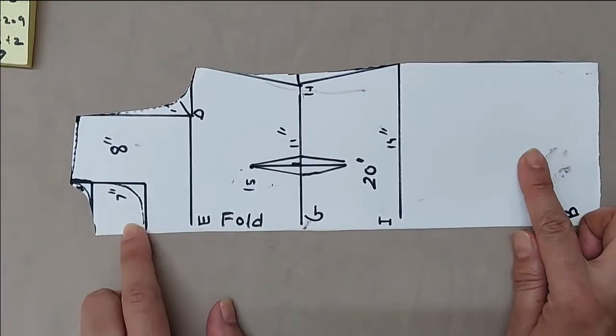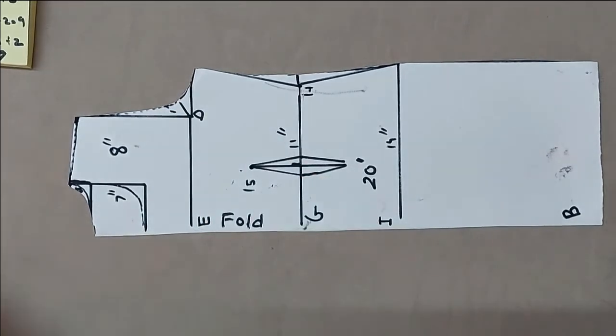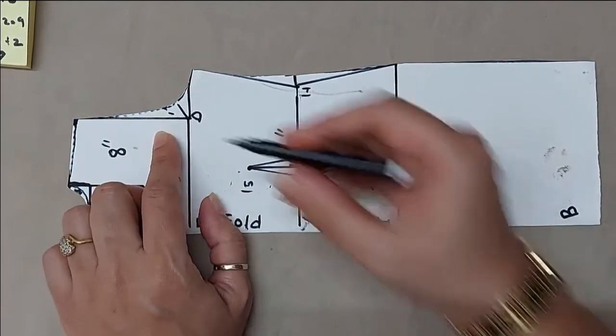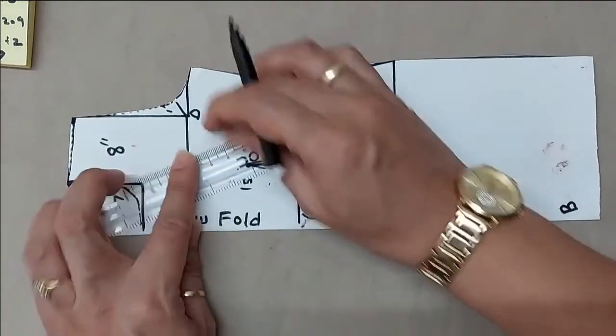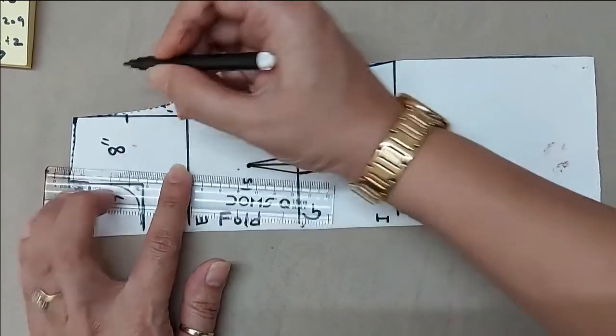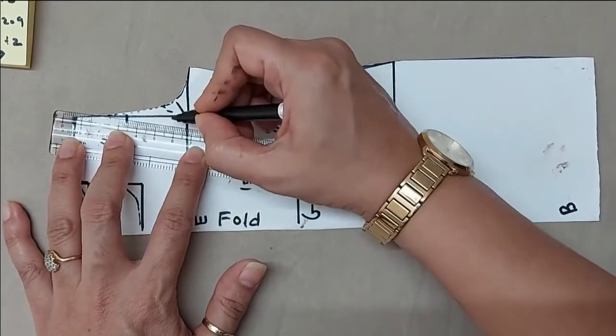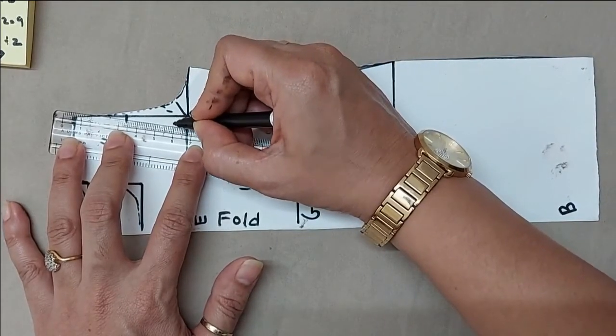Now we will do the front neck and the front armhole. The front armhole will be a little deeper. This measurement is 8, so we will take half of 8, which is 4. We'll take a scale and take half an inch from here.